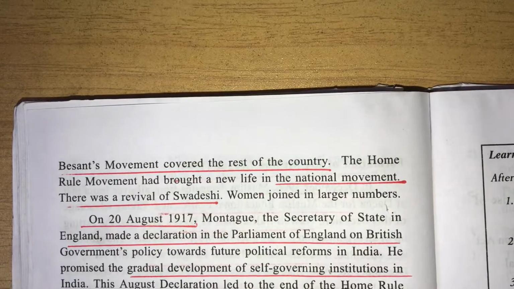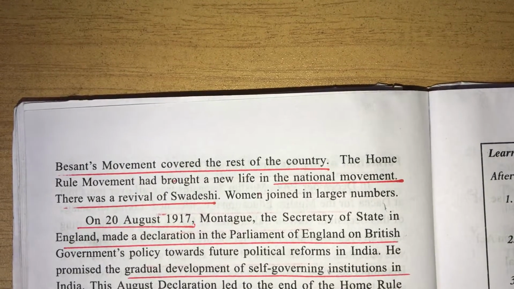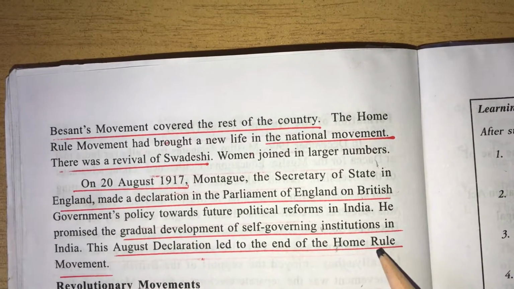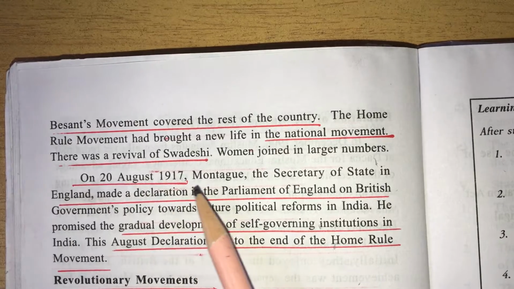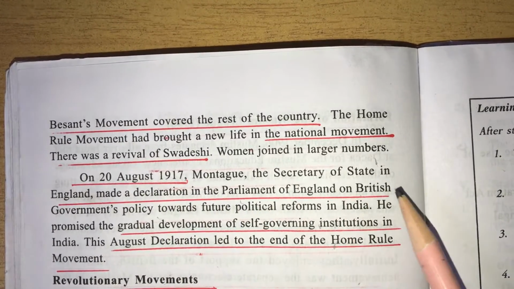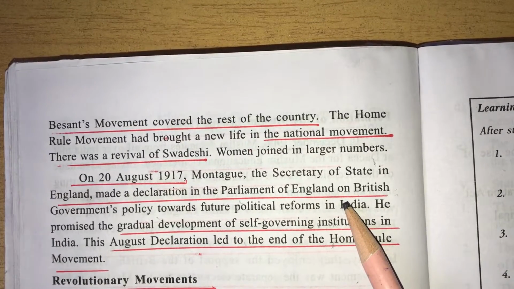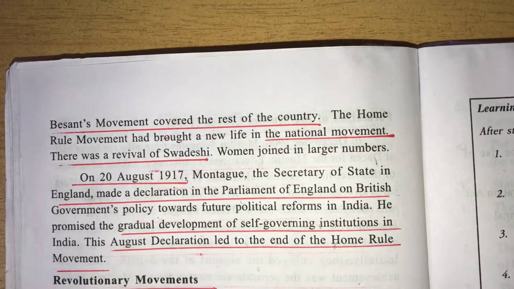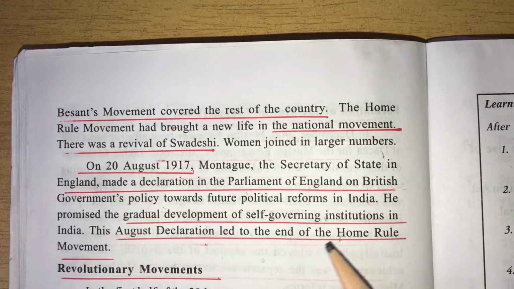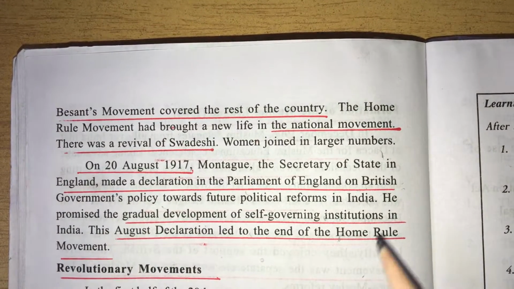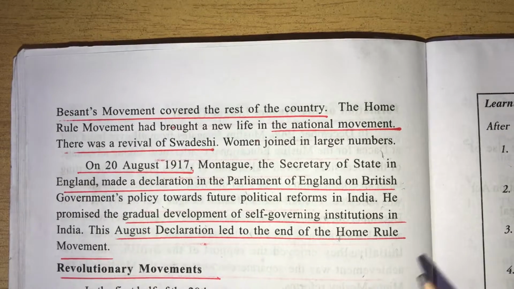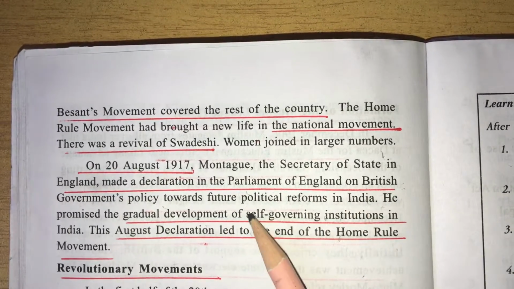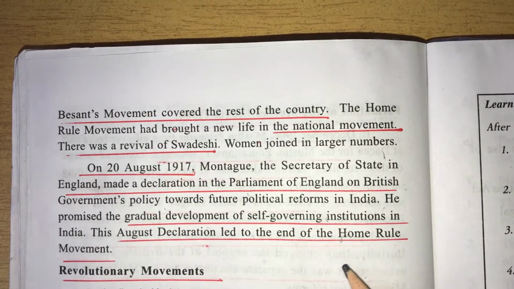On August 20, 1917, Montagu, the Secretary of State for India, made a declaration in the Parliament of England about the British government's policy towards future political reforms in India. Montagu also promised the gradual development of self-governing institutions in India. This August Declaration led to the end of the Home Rule League movement. The British government policy towards future political reforms in India is called the August Declaration.